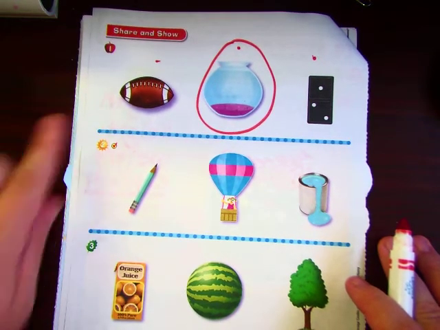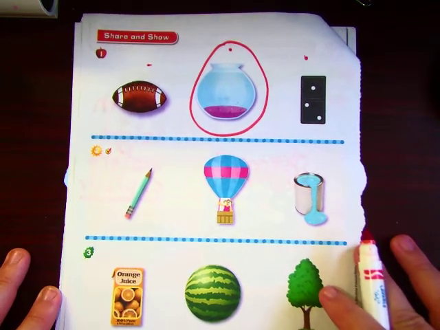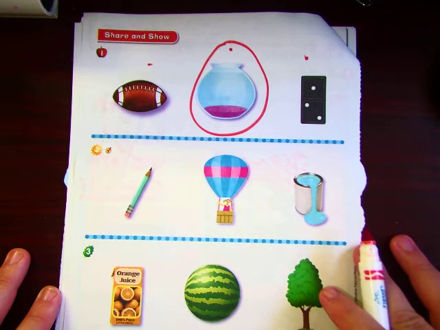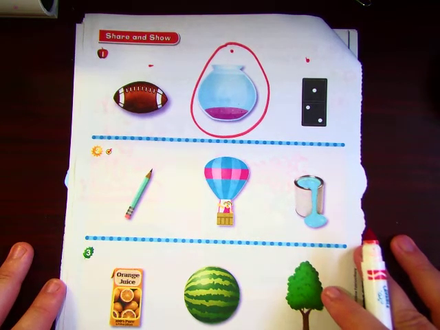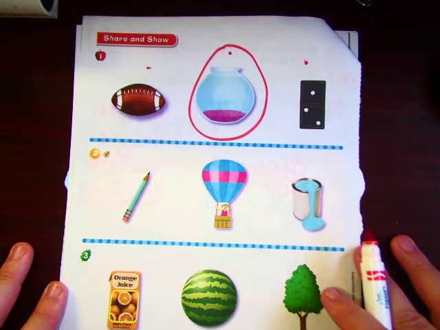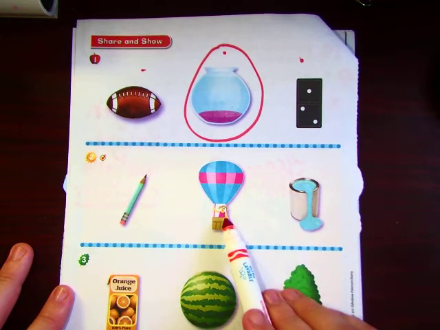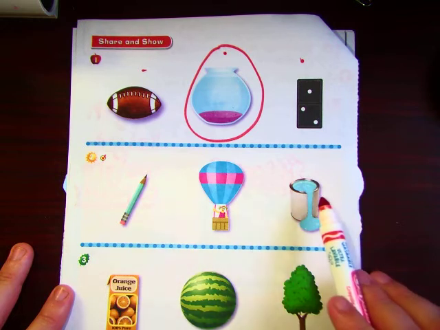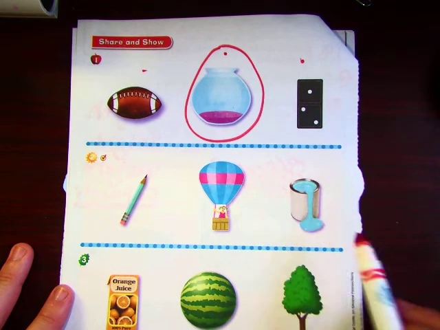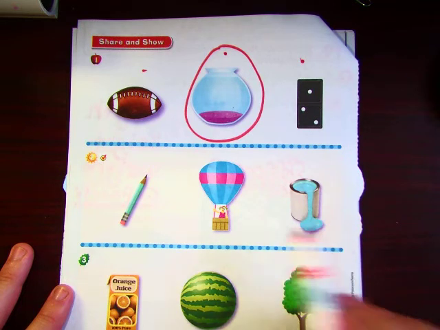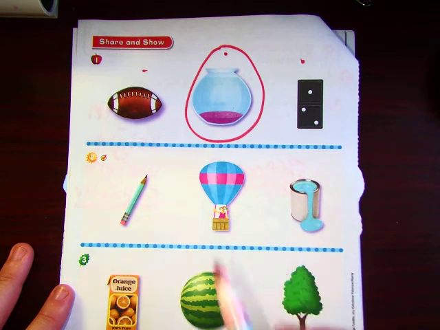Number 2. Put your finger on number 2. Number 2 says, which object would you most likely measure to find out how long it is? Which one would you want to know how long it is? Can you find out how long this is? Maybe, but why would you do that? Would you measure this one to find out how long it is? I think you would measure how much paint's inside, right? I think you might measure how much this one weighs, right? Or how tall it is. But what about this one?